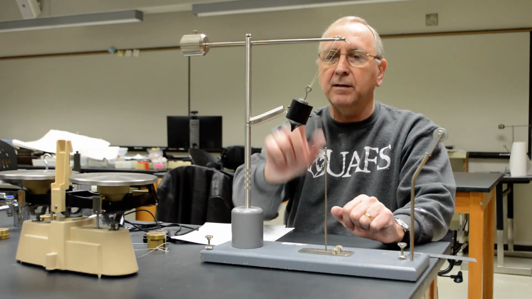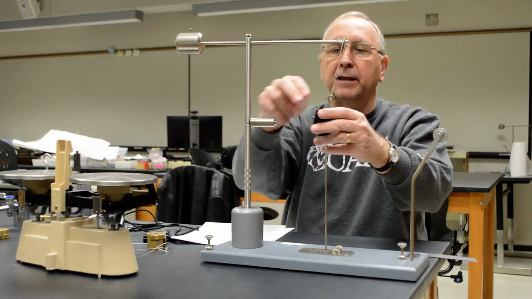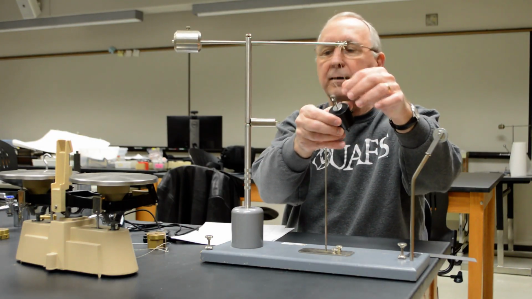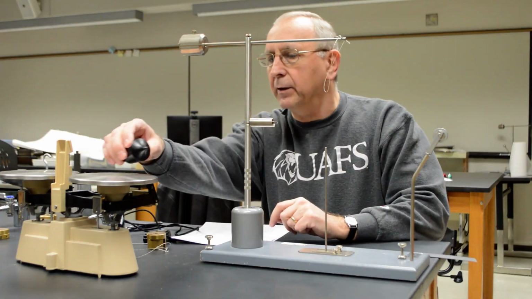So first of all I need to find the mass of the bob, so we can disconnect the spring, disconnect from here, and I can put it on the scale.